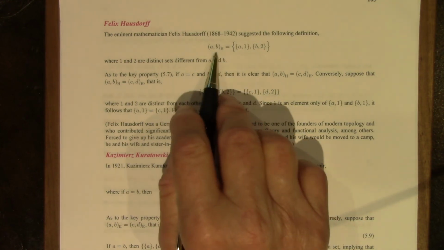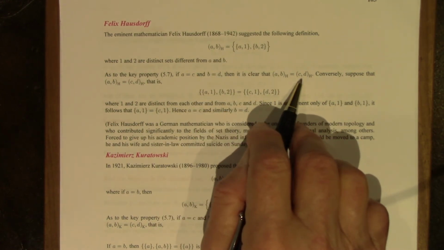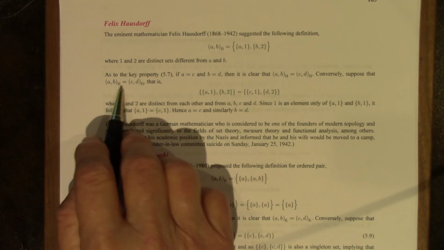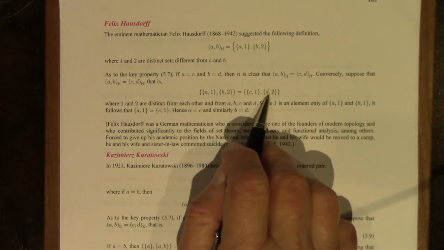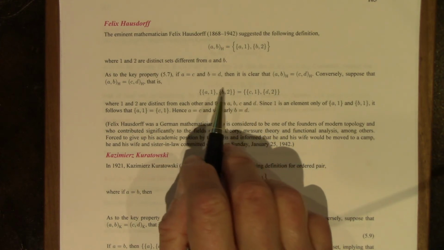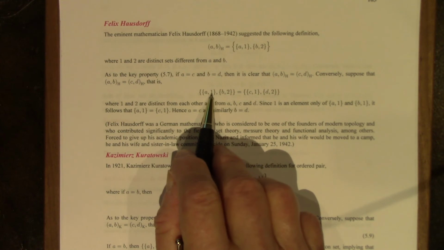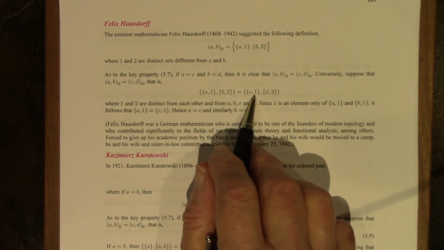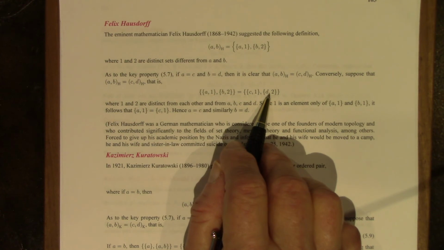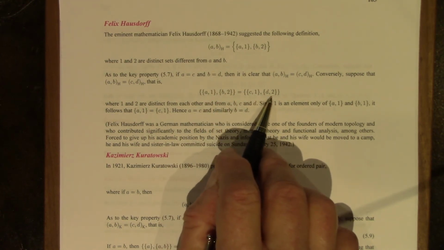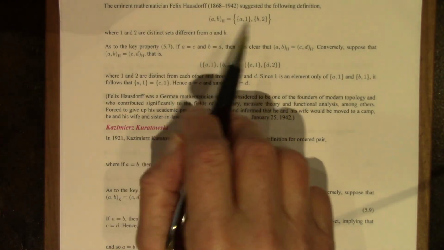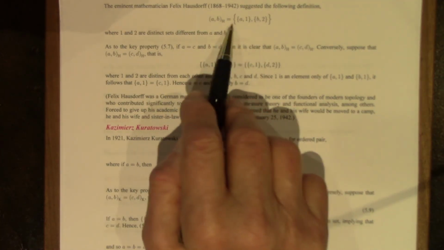But in any case, as to this key property of ordered pairs, certainly again, if A equals C and B equals D, then these two are the same, A, B, and C, D. For the converse, if we have two ordered pairs that are equal, A, B, and C, D, then these two sets are equal. Now, since 1 and 2 are distinct from each other and from A, B, C, and D, we know that the element that contains 1 has to match up with the element that contains 1 over here. So A has to be equal to C, and similarly B equals D. So that was a lot easier in this case. So we eliminated some of the complexity of the Norbert Wiener version, but at the price of a little funkiness with these sets 1 and 2.